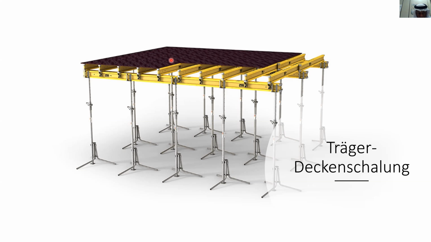And on top, you have this wooden plate. It's actually a layer of some materials, not only wood, and on top there's a coating, so that it can be used quite often. So we call it also the flex formwork, because this is very flexible. It can be adjusted to lots of different types of geometry.